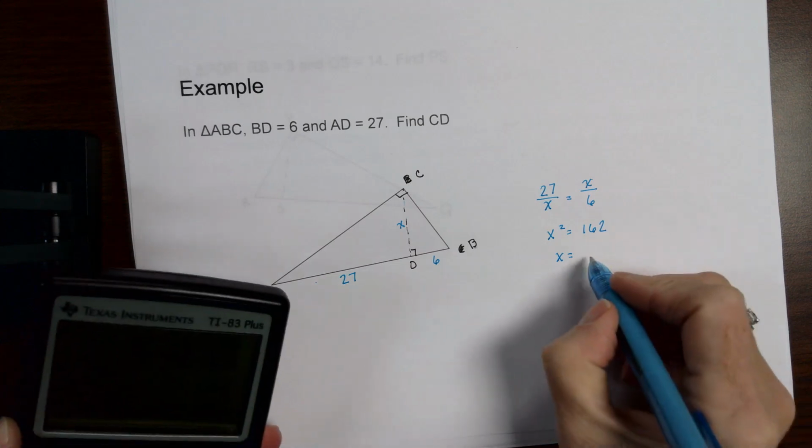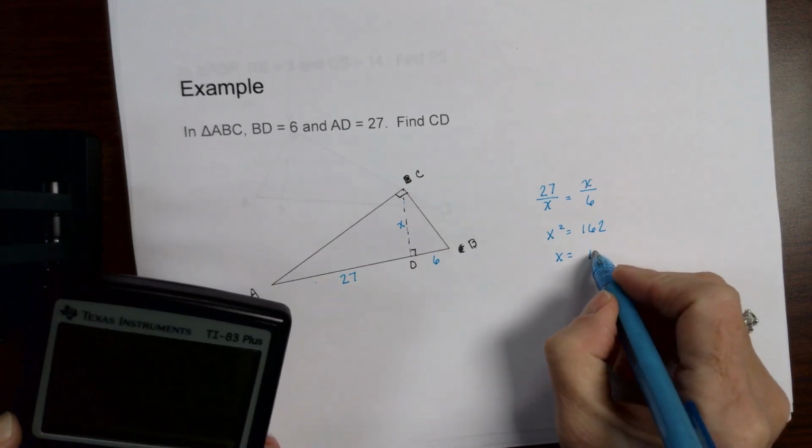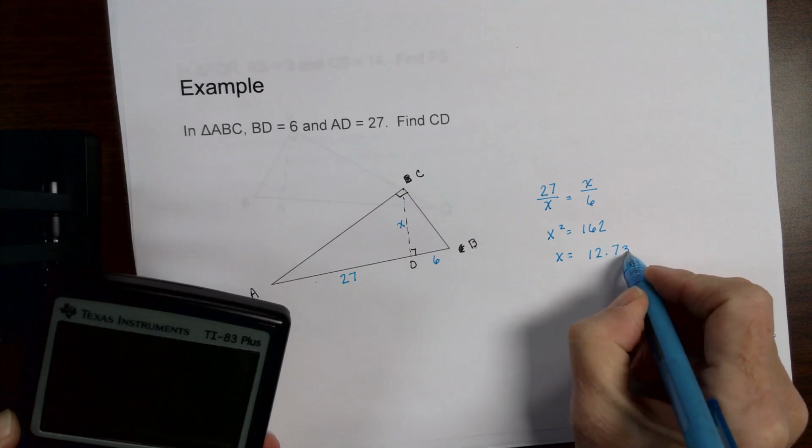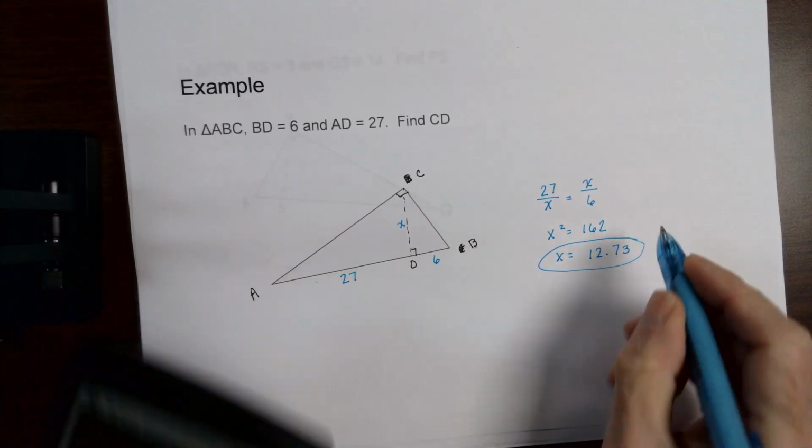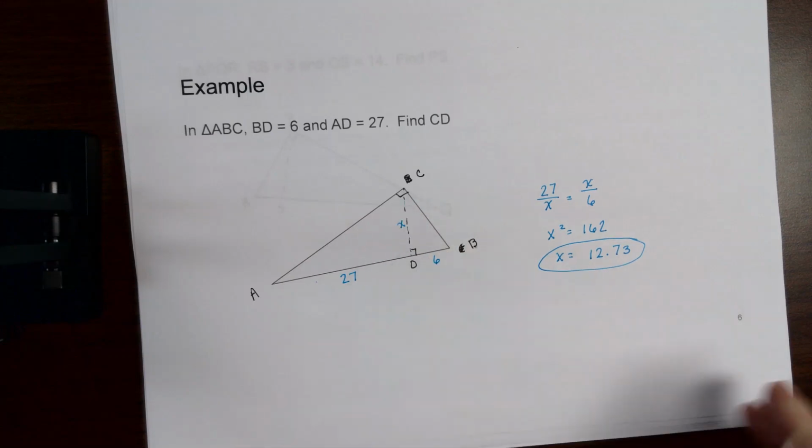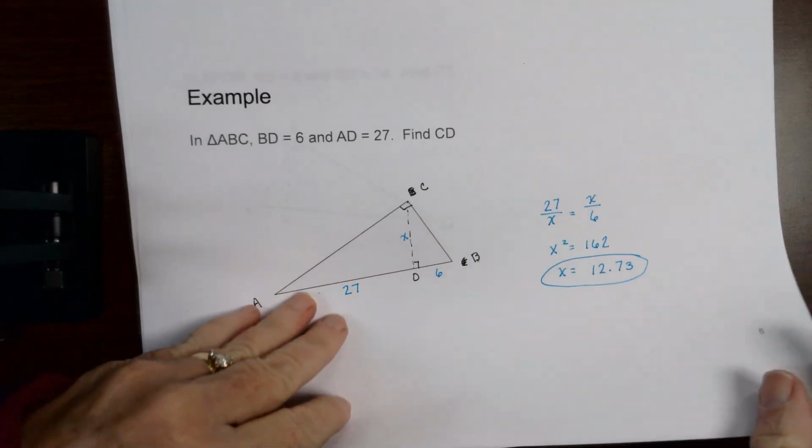And I'm going to get 12.73. So that is the measure of the altitude using that theorem.